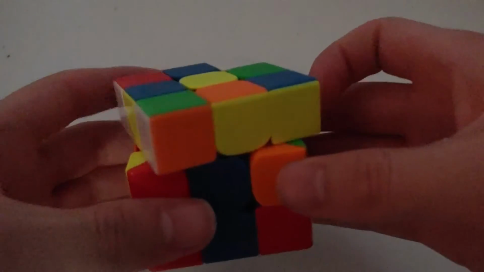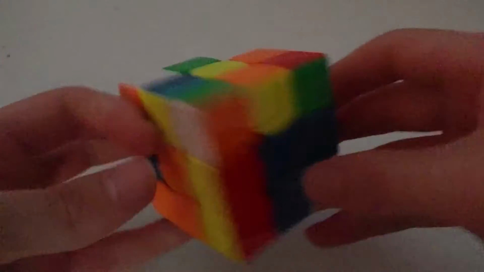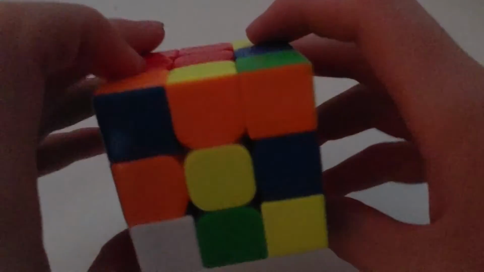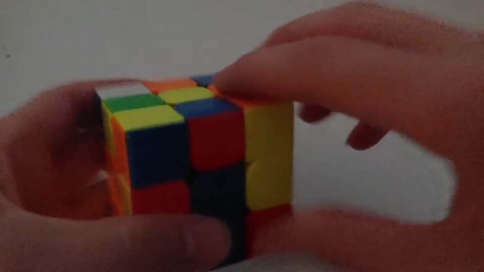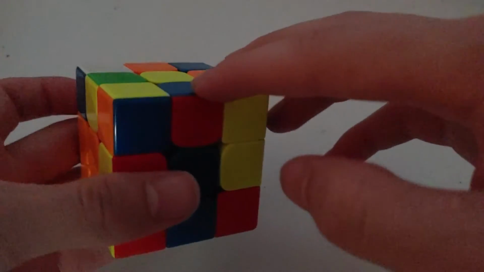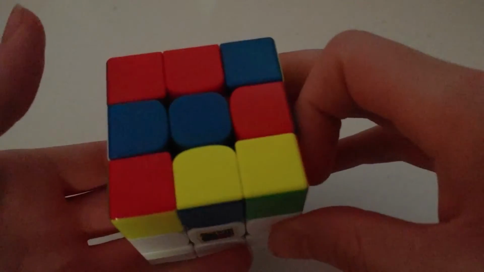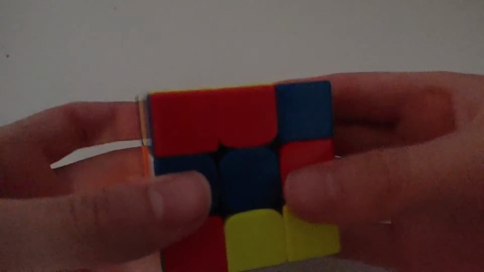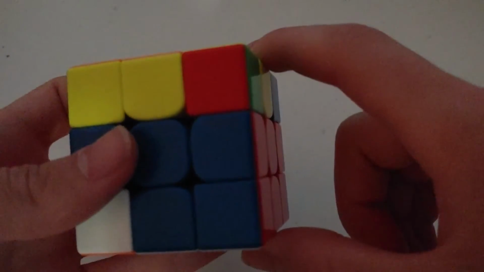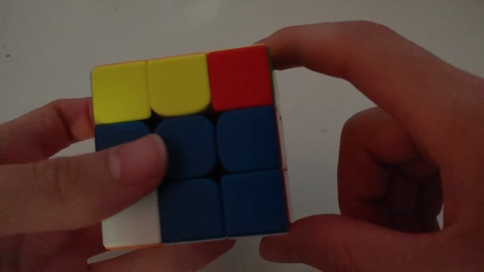Now, I see this pair right here. This pair, I can do the same thing that I did on that side, just with the other hand. Now, this pair right here, these two. This is red and blue, red and blue. So I can pull this down, doing an F, do a U2, do an F prime, and then insert that using R, U prime, R prime.